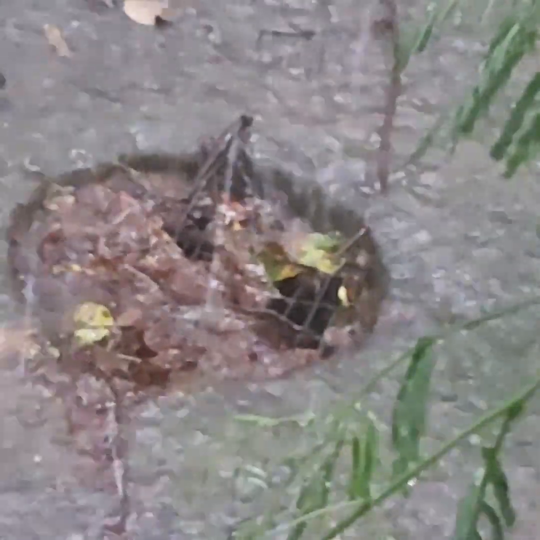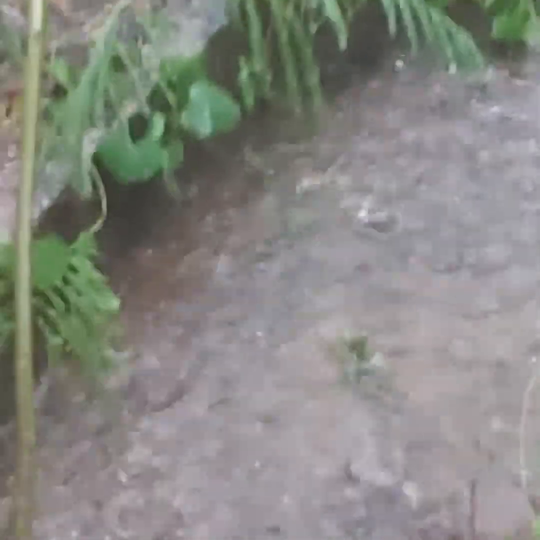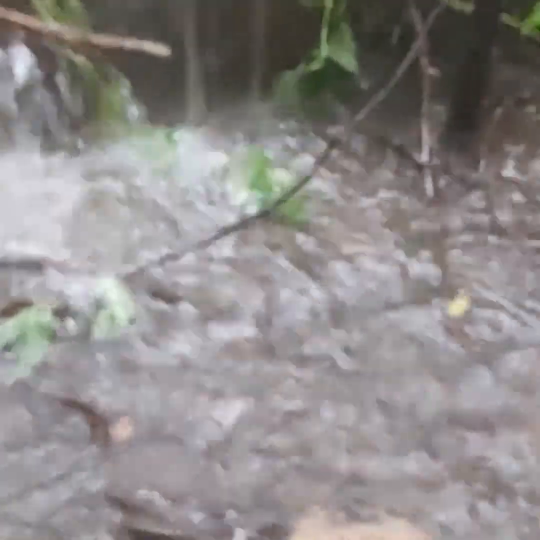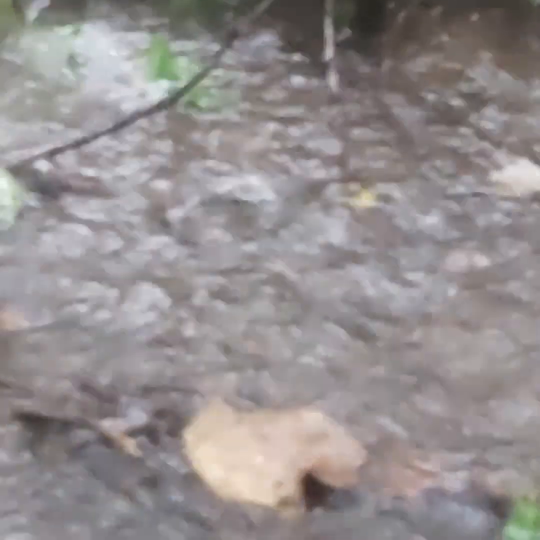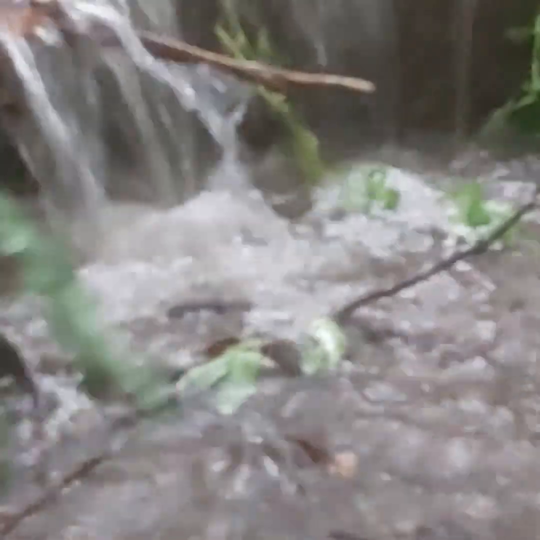Now I'm going to remove these leaves which are blocking this area. All these leaves are being removed so that the water goes down unchecked.